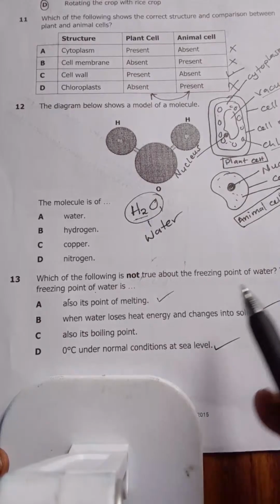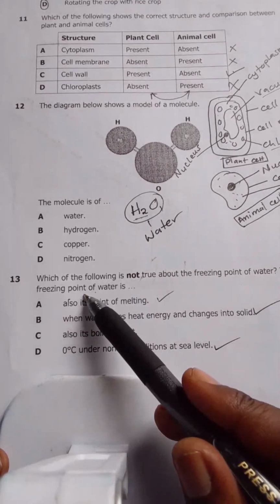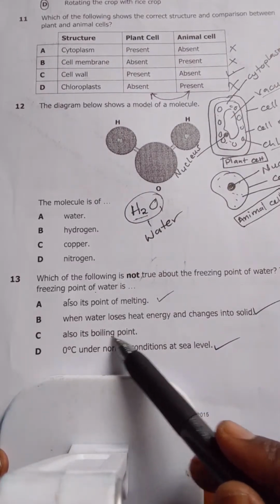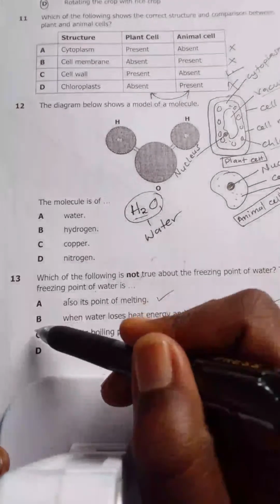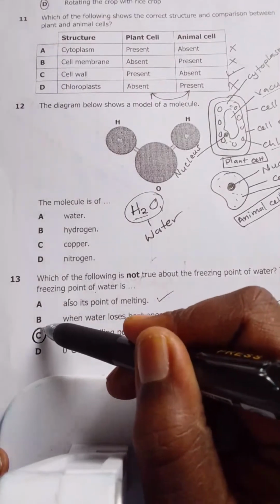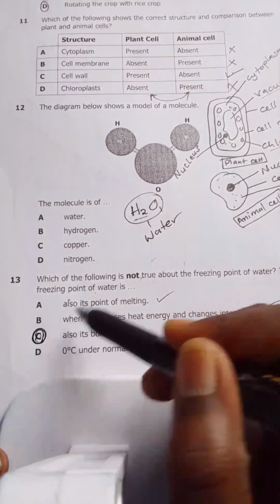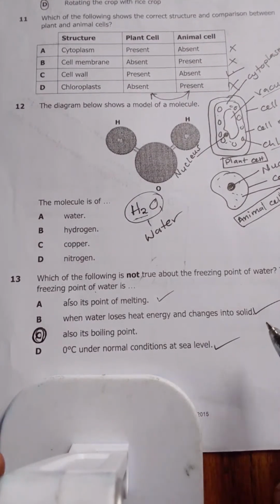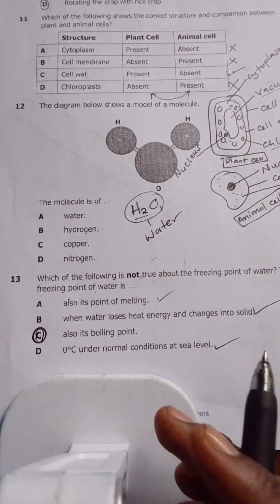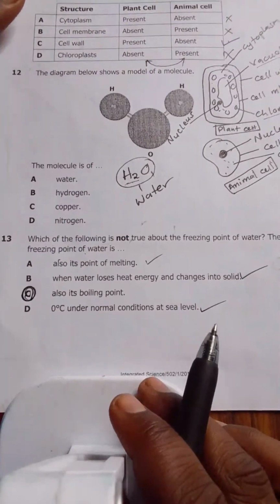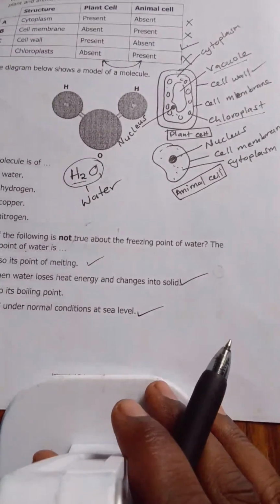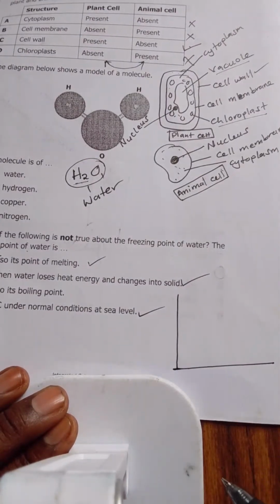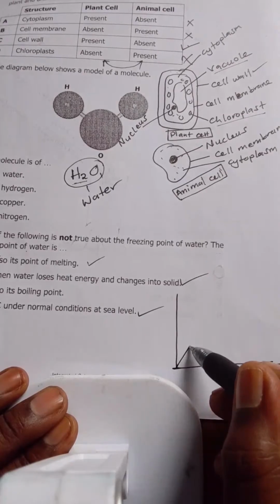Okay. Then the freezing point of water, let's look at C. The freezing point of water is also its boiling point. No, this is not correct. This is wrong. Because we know water, we're supposed to understand this, guys. In fact, let me just come up with a small diagram, something like this.